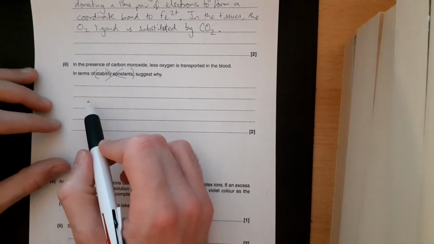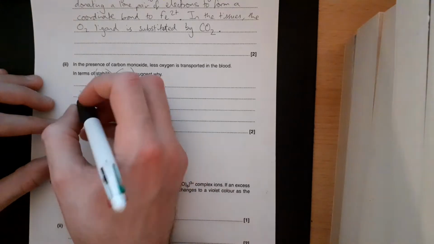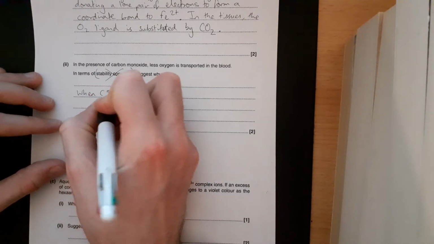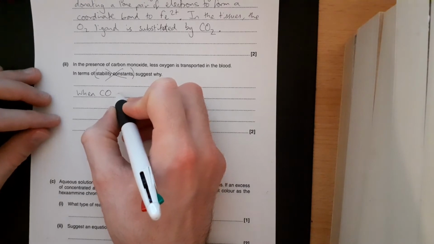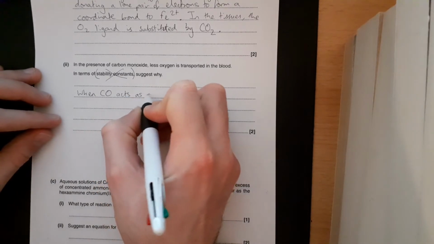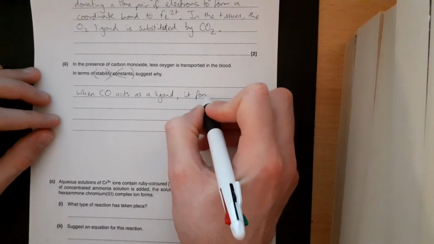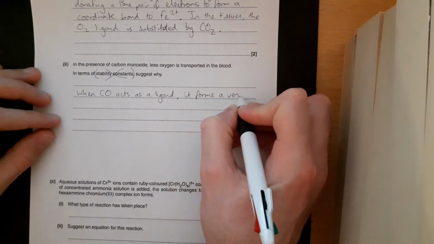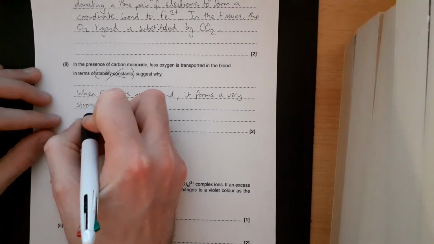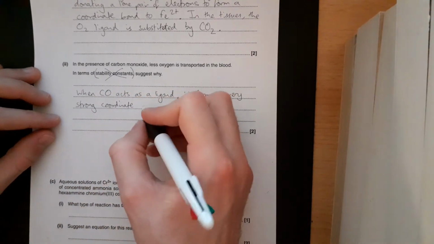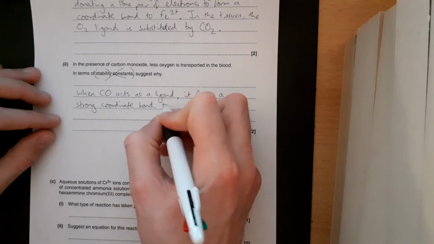Okay. So what we can say is that when carbon monoxide acts as a ligand, it forms a very strong coordinate bond to the Fe2+.